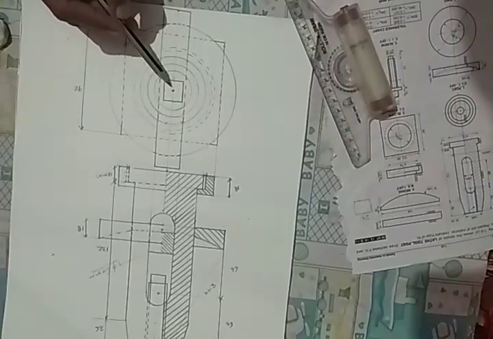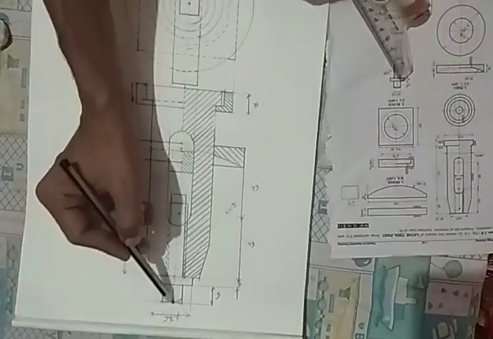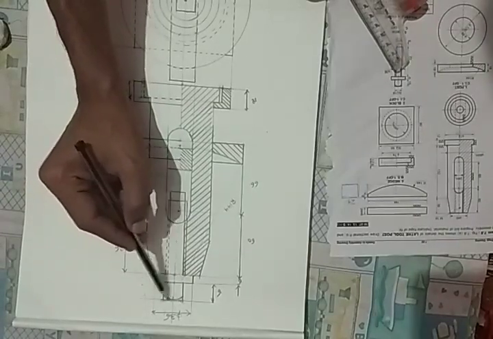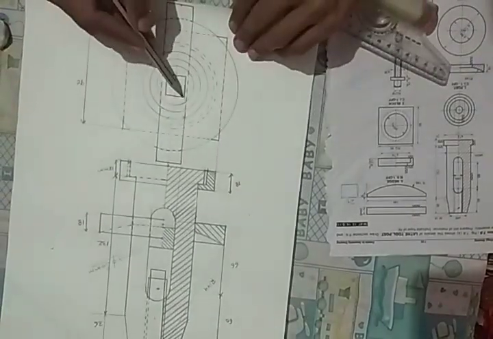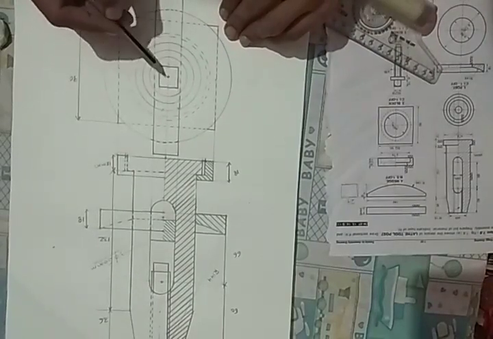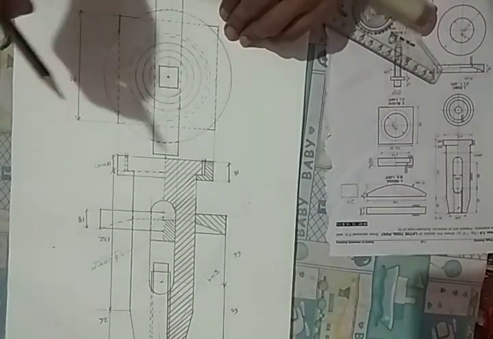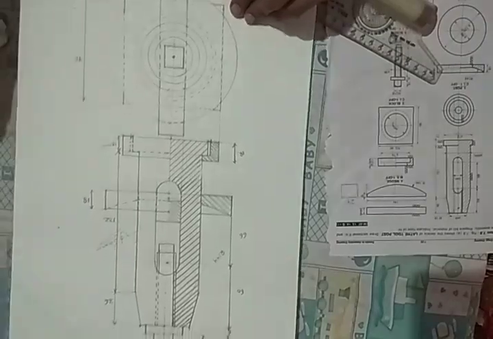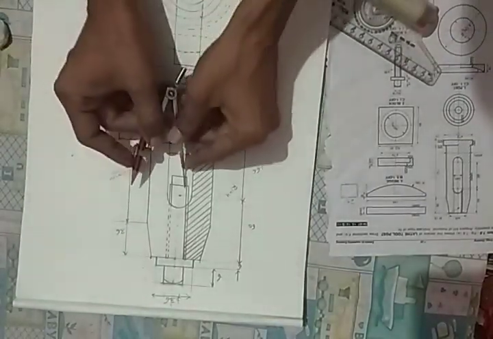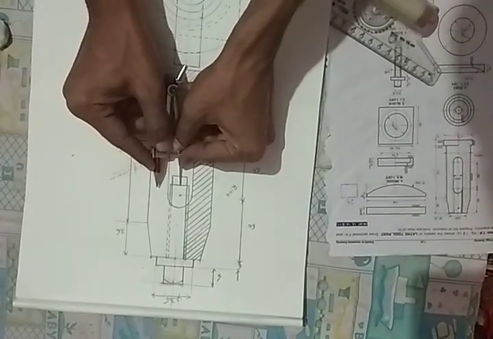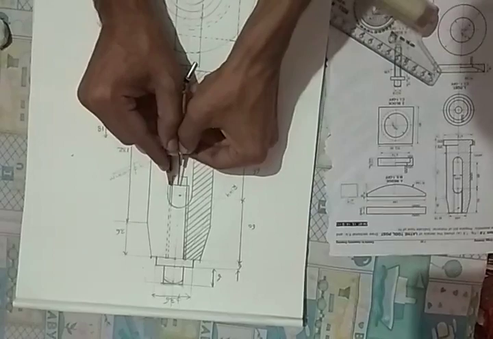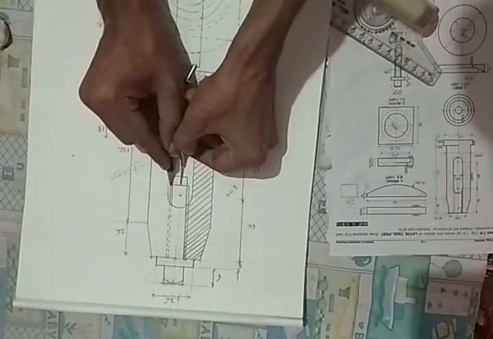Which is the top view of this screw head. This dimension was 18, so this square will be of side 18 mm and it will be visible, so we have drawn the square of side 18 mm in the top view. Now we will draw the threading. To draw the top view of the thread, we will again take half the distance, that is, the major diameter was 18, so we will take the distance as 9.